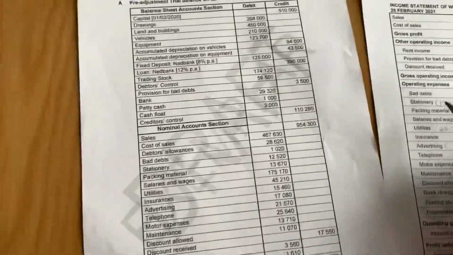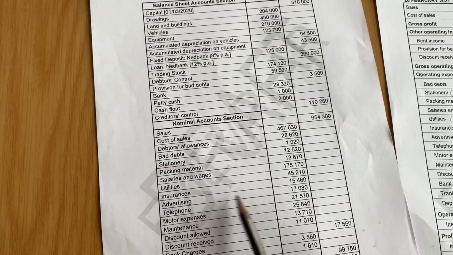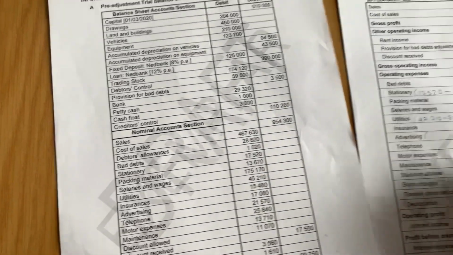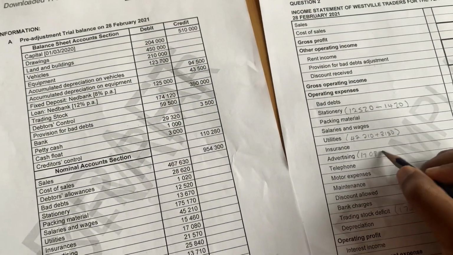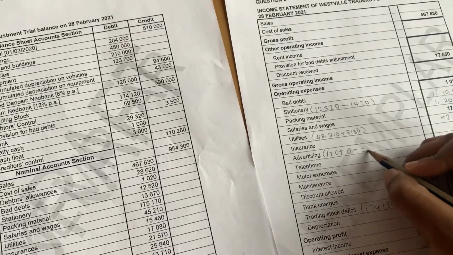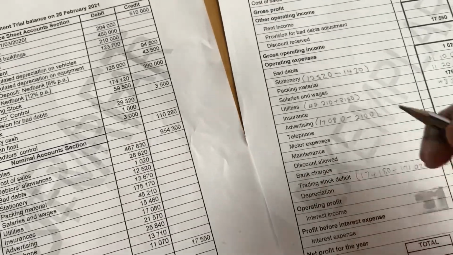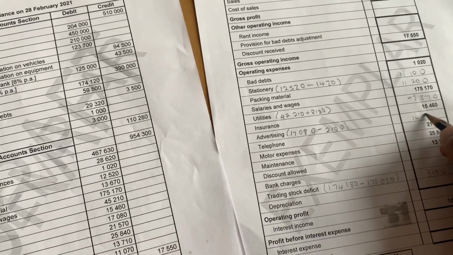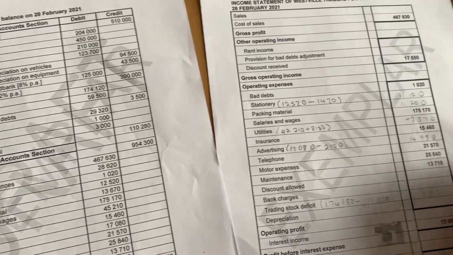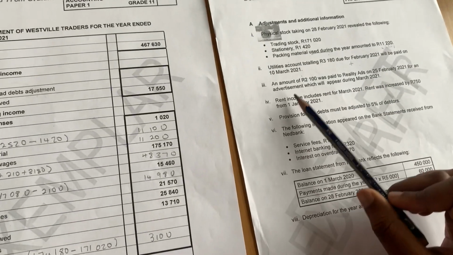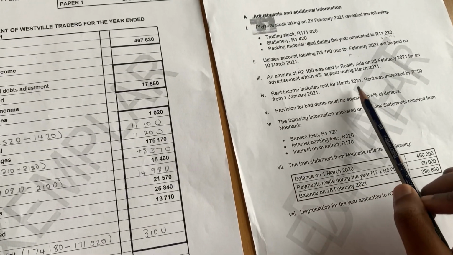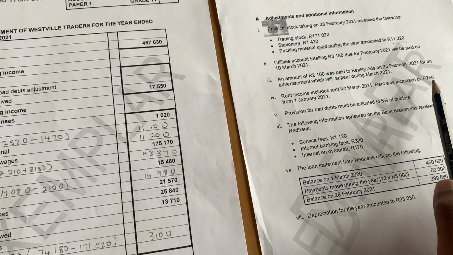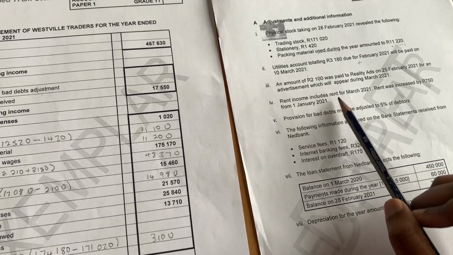So your advertisement initially is how much? It's 17,008. You're going to minus 2,100. Why? Because it has been paid in advance, meaning now the advertisement company owes us, we don't owe them. Then you go, it says here rent income includes rent for March 2021. Rent was increased by 750 from the 1st of Jan 2021.